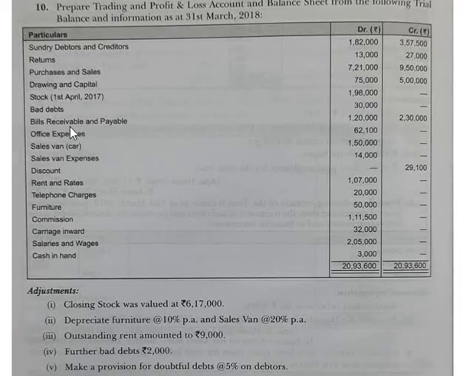Then we have bills receivable and payable. Remember, bills receivable is an asset, will be shown on the asset side of the balance sheet, and bills payable is a liability, will be shown on the liability side of the balance sheet. And we have office expenses, this is an item of the profit and loss account. Then we have sales van, this is an asset, will be shown on the asset side of the balance sheet. And we have sales van expenses, this will be shown on the debit side of the profit and loss account, it is an indirect expense.